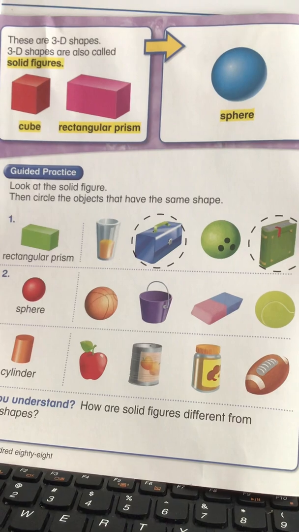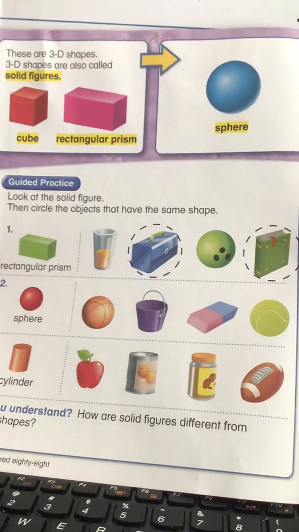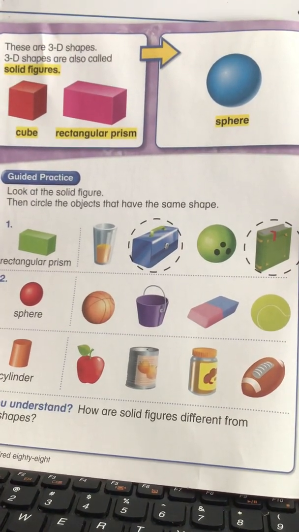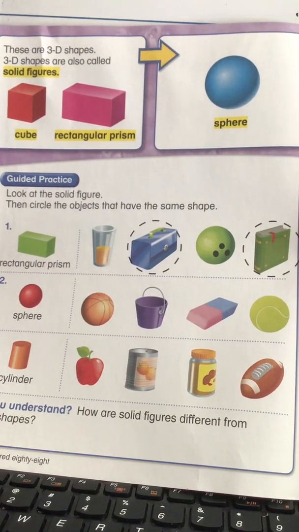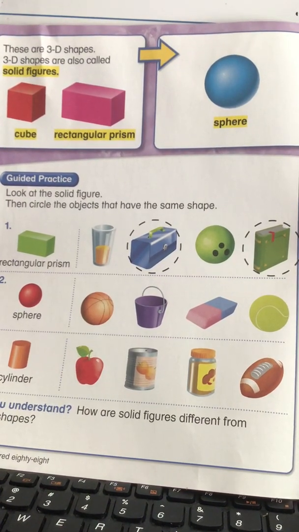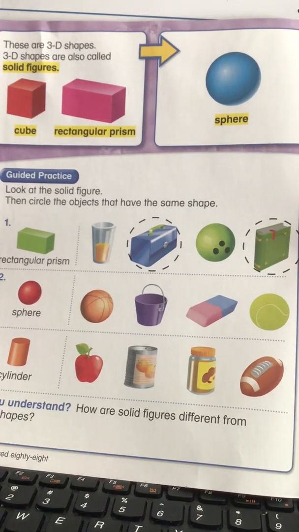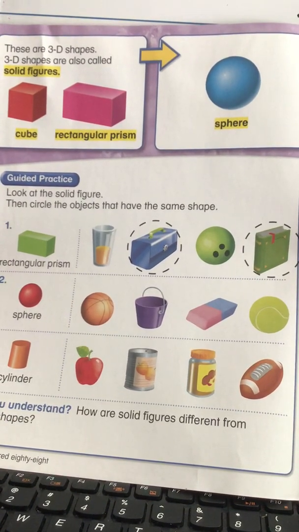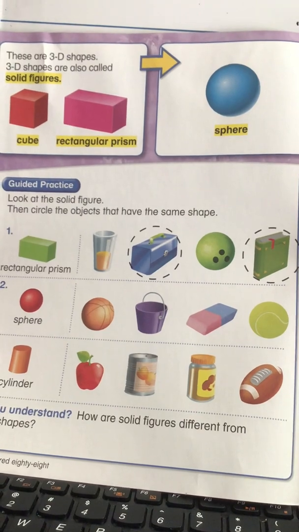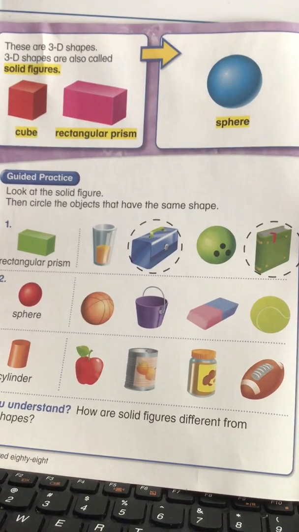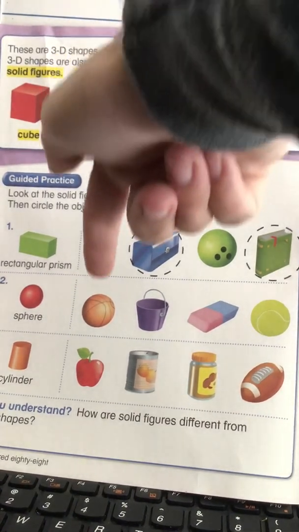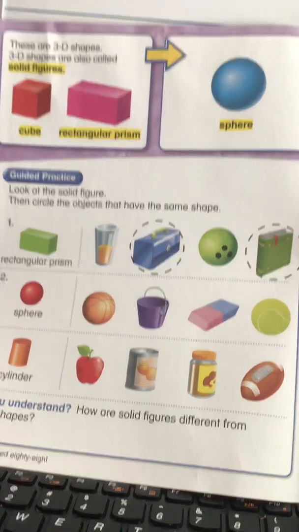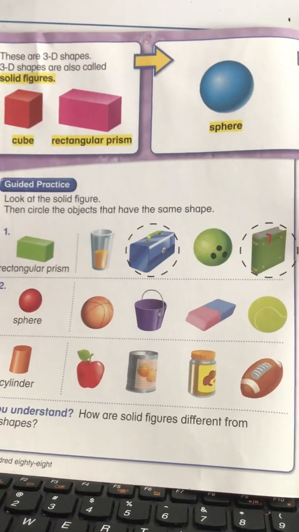If you go down to number 2, this shape is the sphere, the ball shape. Look across that row, there's the basketball, the bucket, the eraser, and the tennis ball. Circle the one that is the same shape as the sphere, or there's 2 to circle for this one. The basketball and the tennis ball are the same shape as the sphere.